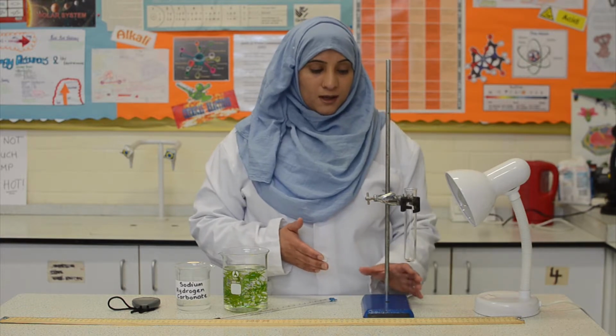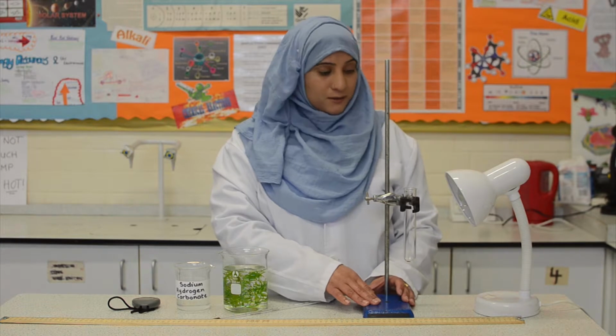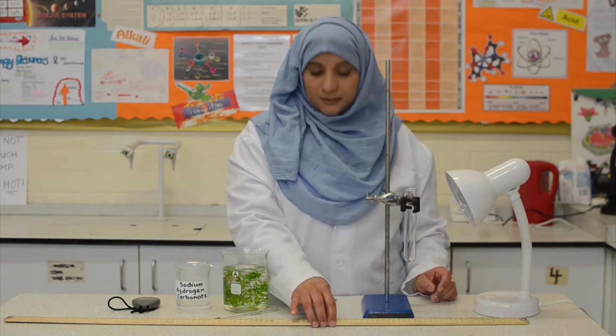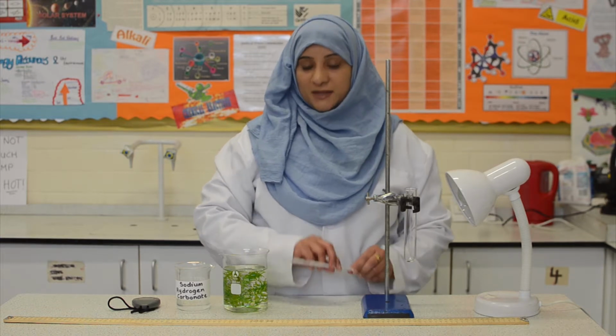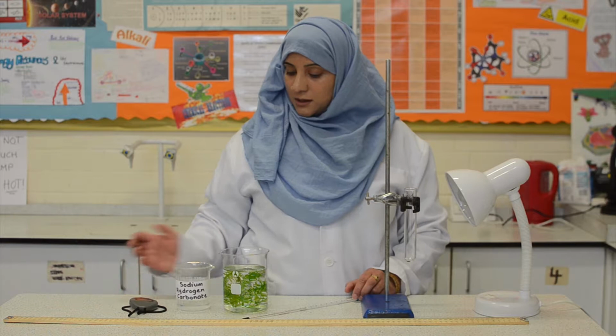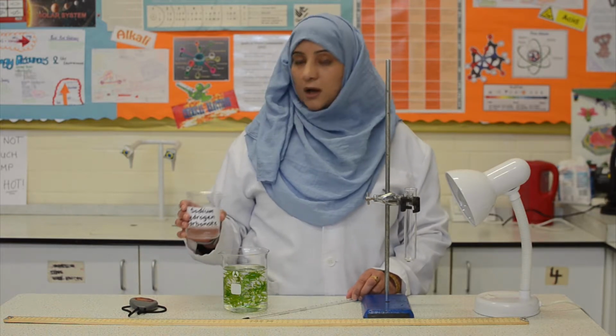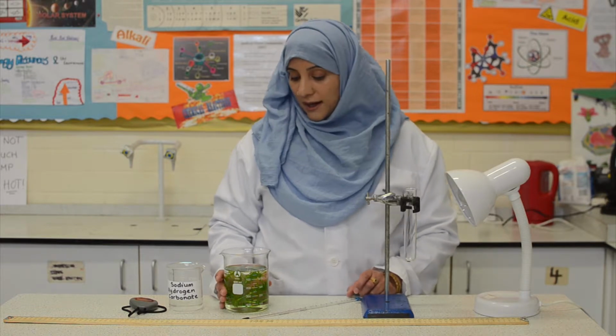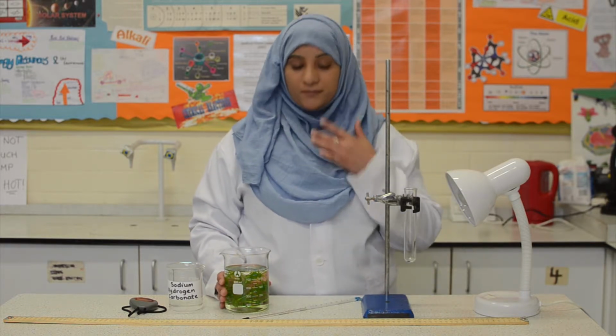And for this practical, we need a boiling tube clamped to a clamp stand, a lamp, a meter ruler, a thermometer, a stopwatch, some sodium hydrogen carbonate solution, and pondweed, which I have here in a beaker of water so that it stays fresh.